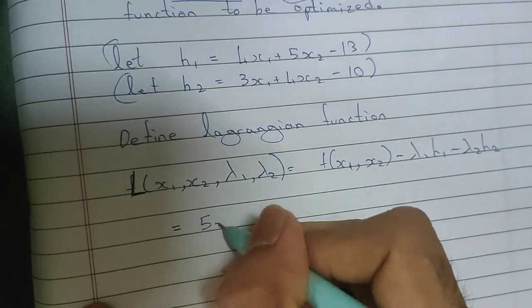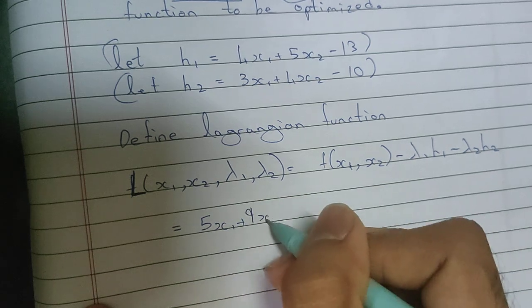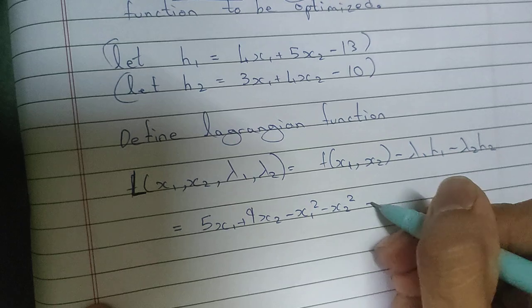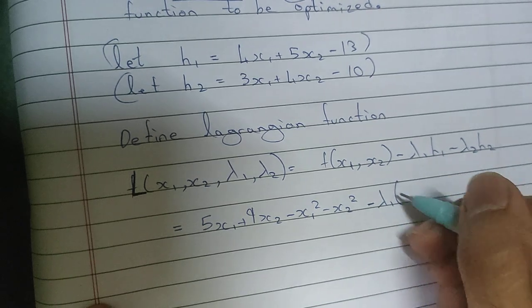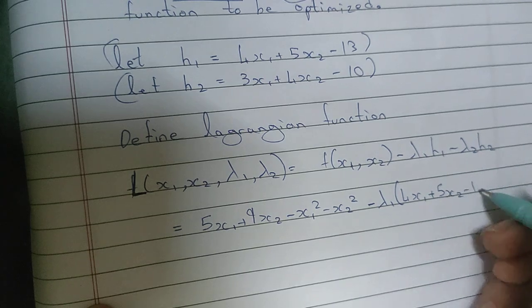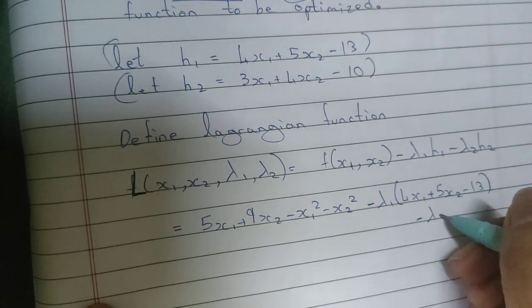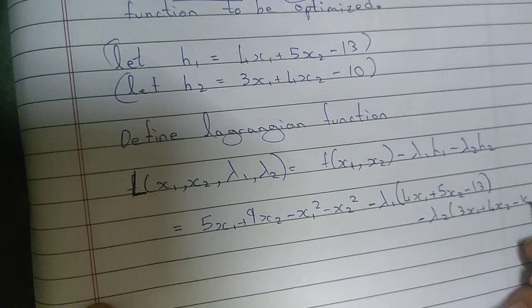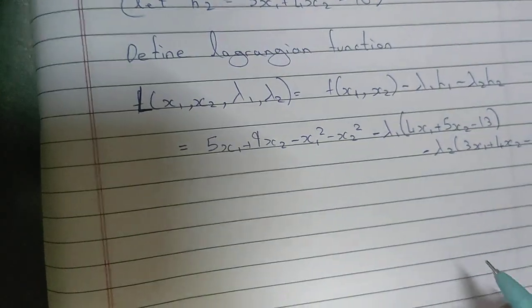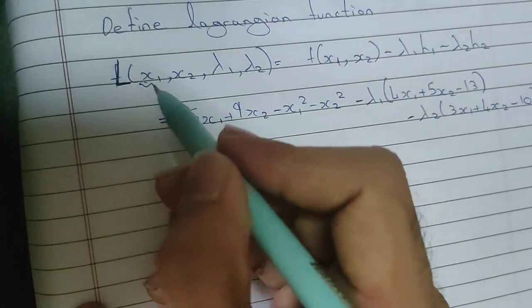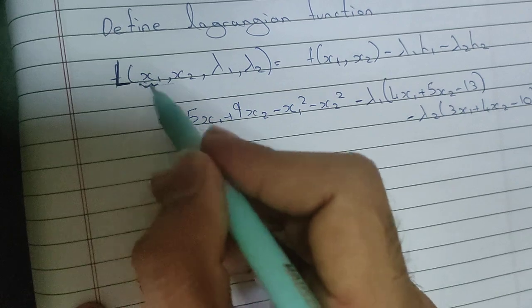This is like the boring part, okay? But yeah, you still have to do it. Yeah, so now minus lambda 1 h1 minus lambda 2 h2. Nice.